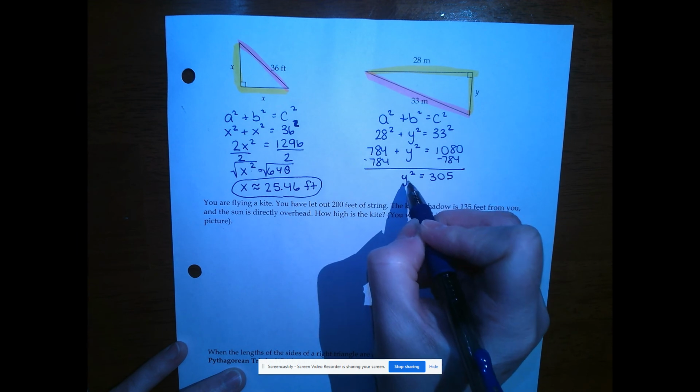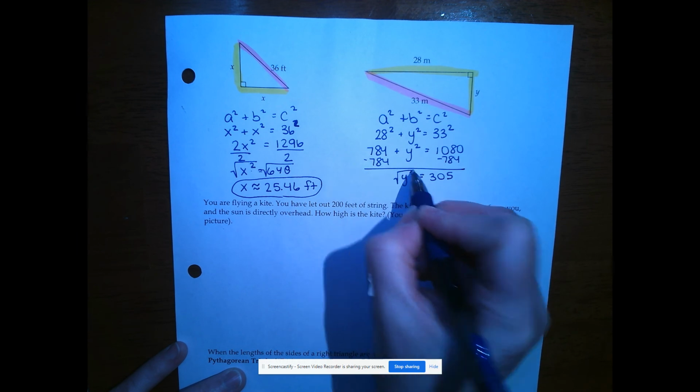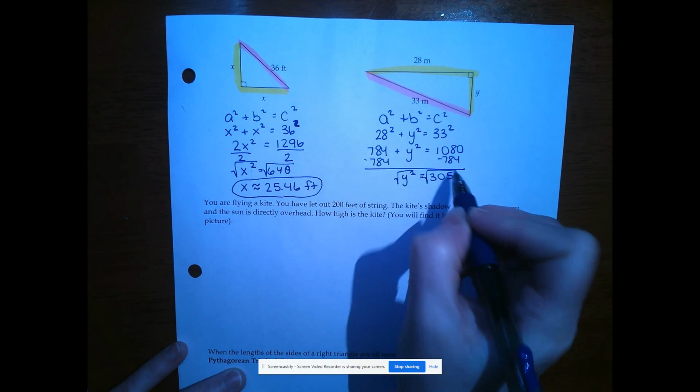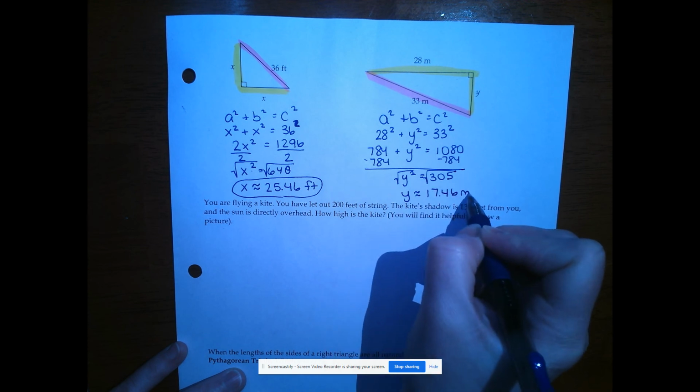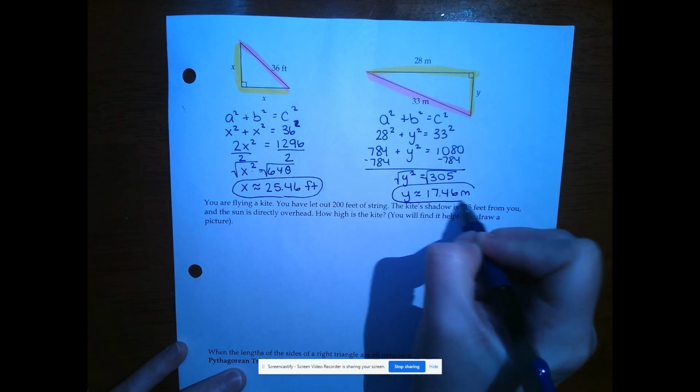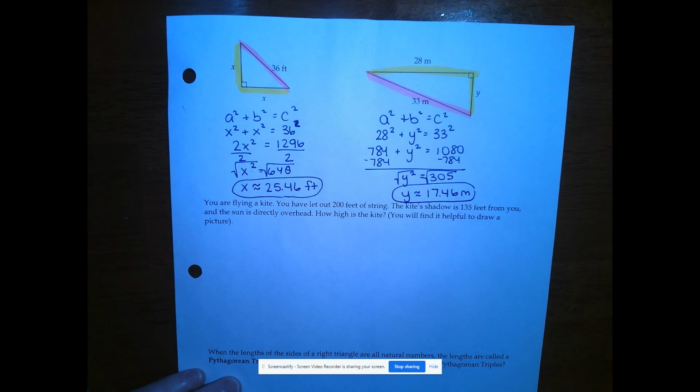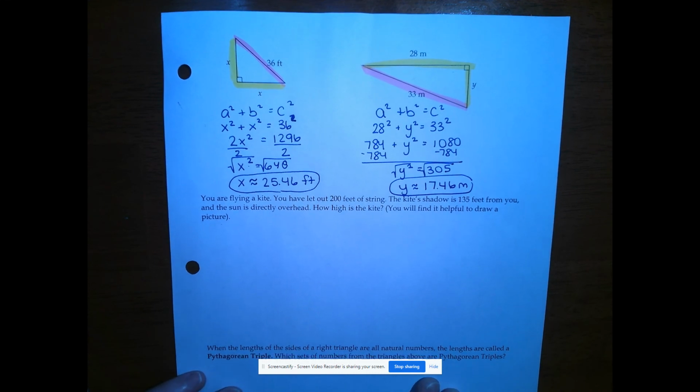And because it's squared on the paper, I'm going to do the inverse, which is to square root. And y is approximately 17.46 meters. Again, 305, not a square number. So you had to use a calculator to estimate or round that answer.